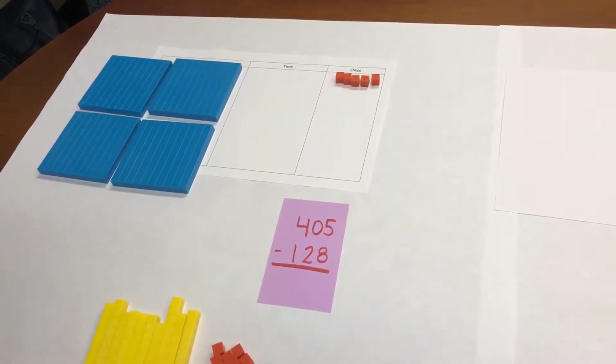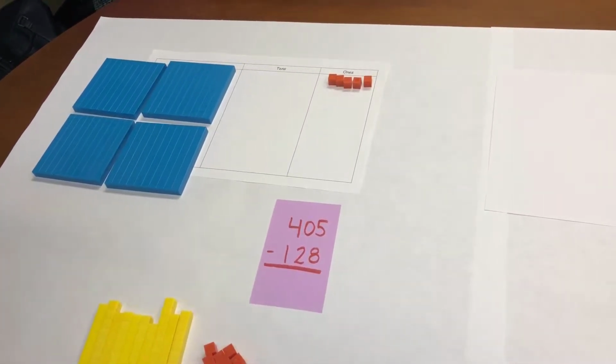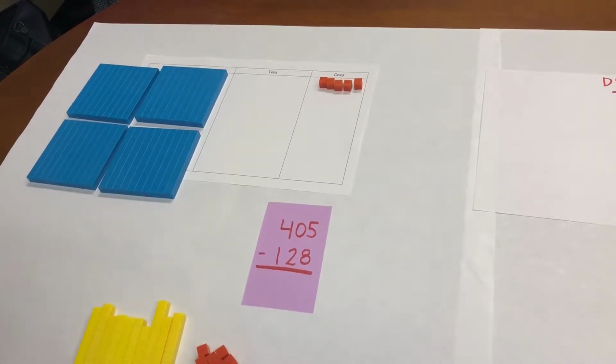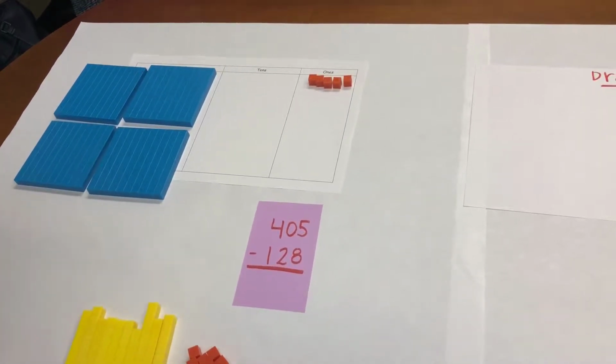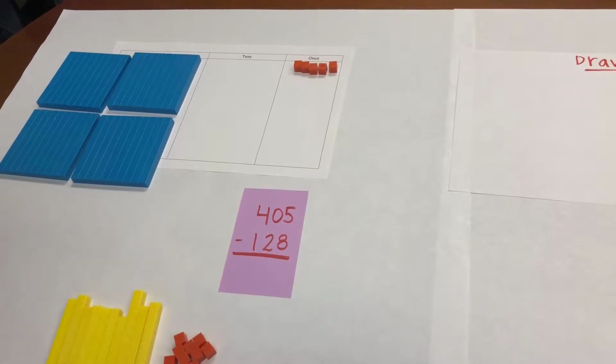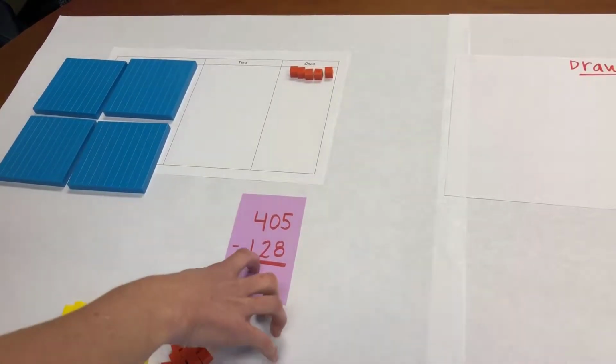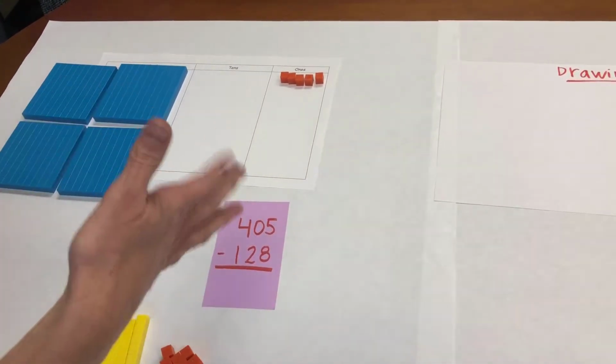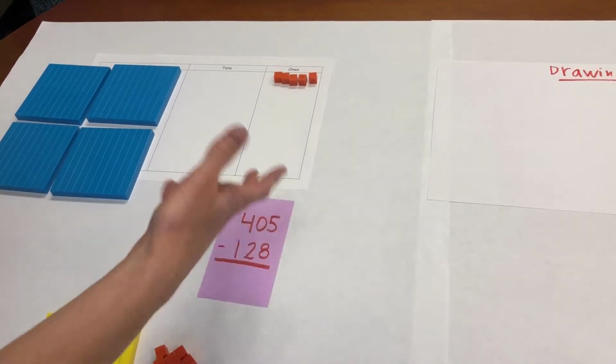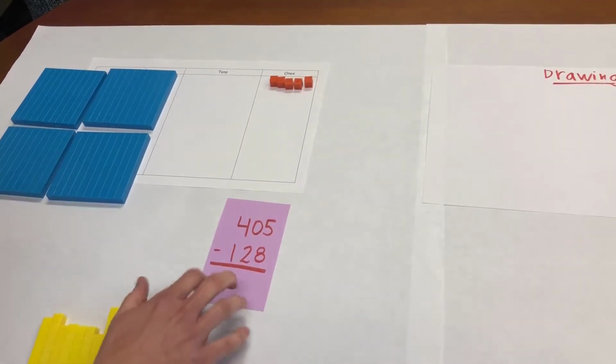Welcome to Subtraction up to 999 with models, place value, and drawings connected to strategies. So we're going to look at a pretty complex problem. This is later into your progression. We're going to end up needing to regroup in the tens place and the ones place.